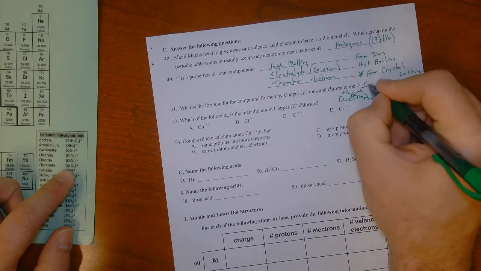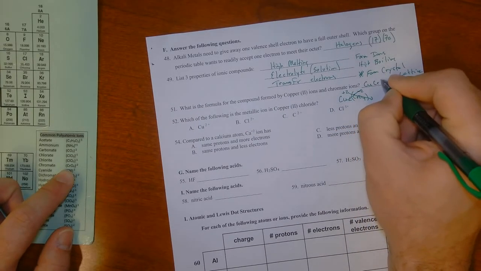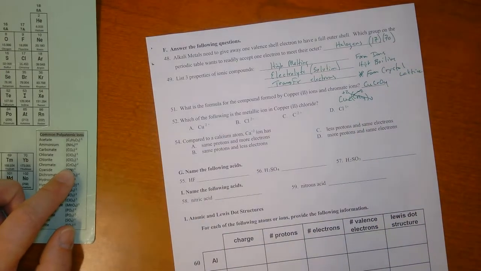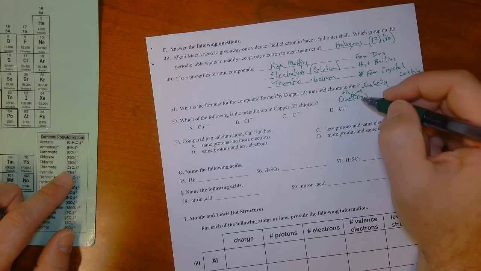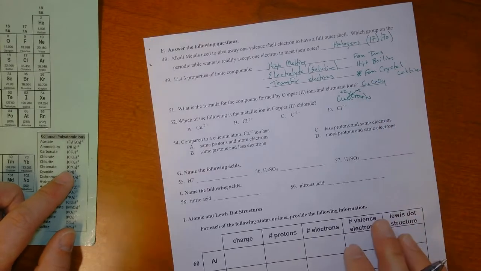So it should be CuCrO4. Notice how I don't put these in parentheses because there's only going to be one chromate, and I don't need parentheses when I only have one.